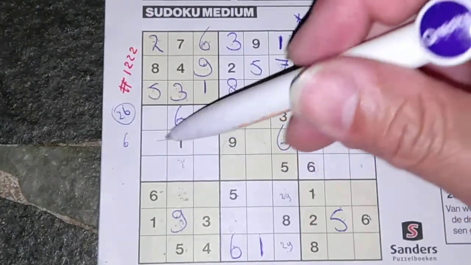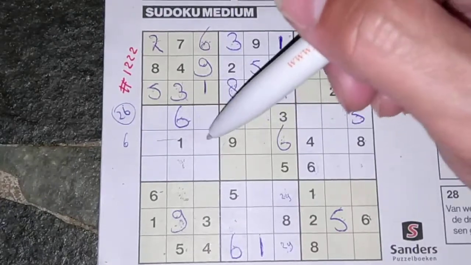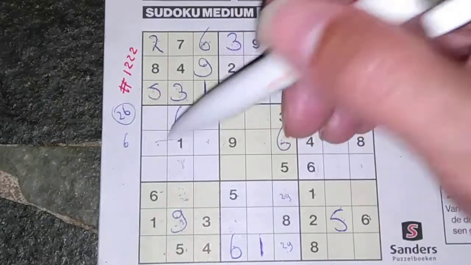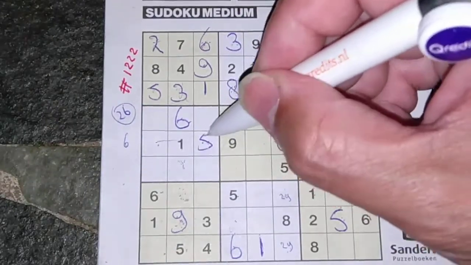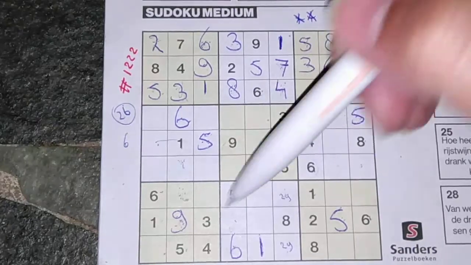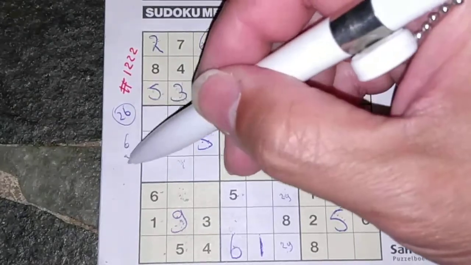5 in this row, 5 in that row. So in the row between, the middle row, the only 2 places for the 5 should be here or there. We see here 5, no 5 there. 5 should be here. And all the 5s are used, I can see. Yes, alright.